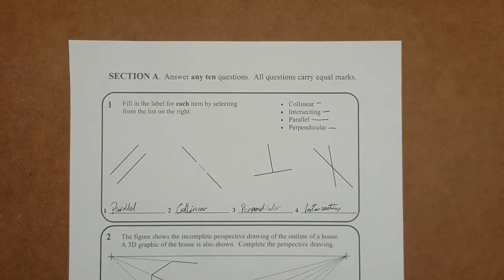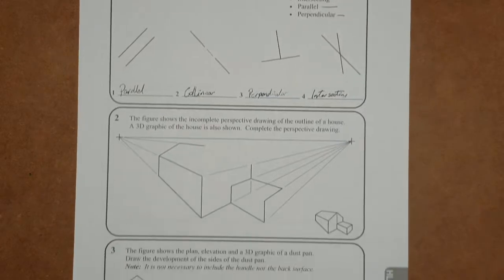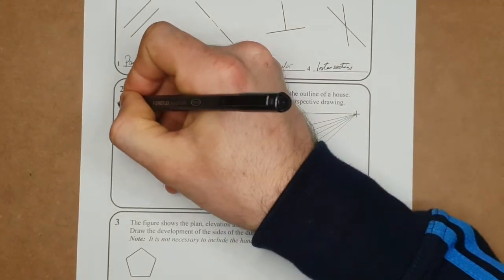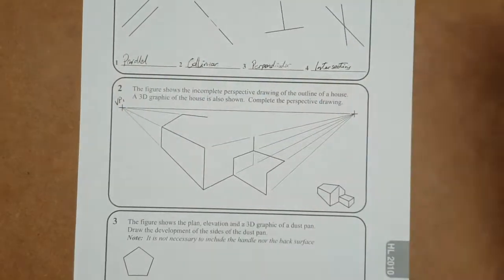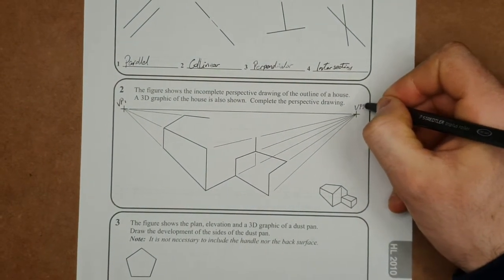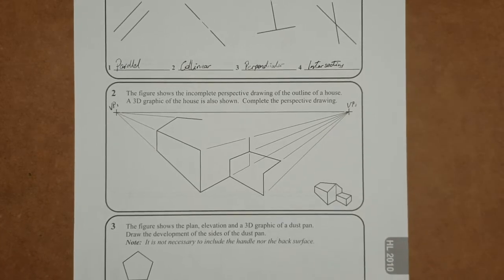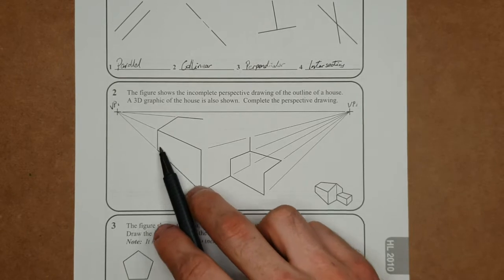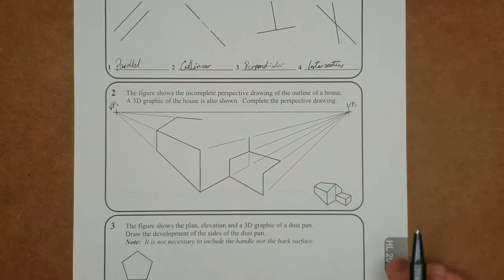Next up is perspective. So for this we are dealing with a vanishing point VP1 on the left and vanishing point number 2 on the right, where our vision of an object vanishes to a single point. The longer this object gets, the closer it gets to becoming a point.